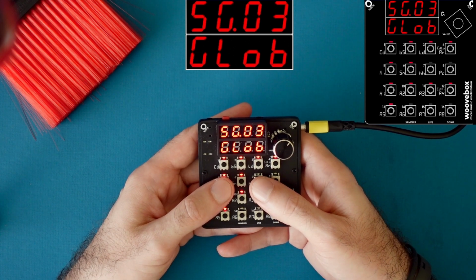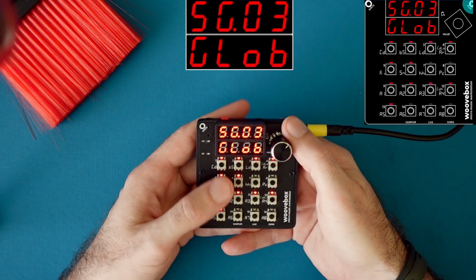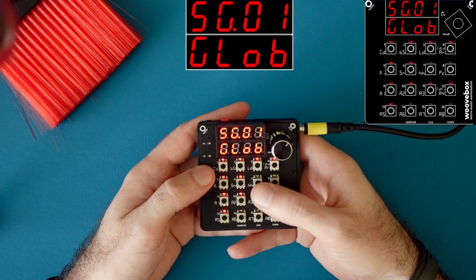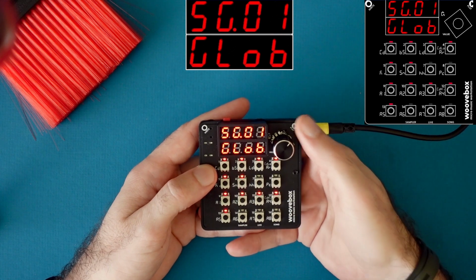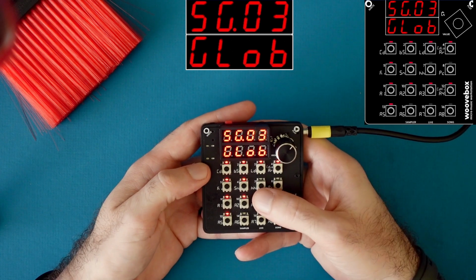So how do you access the sequencer? When you turn on the Woovebox, you will be in song mode. Actually, you'll see this because it loads song 1 by default. Today we're going to use song 3. The way you change songs is by holding the play button and pressing a track button. And we're now in song 3.